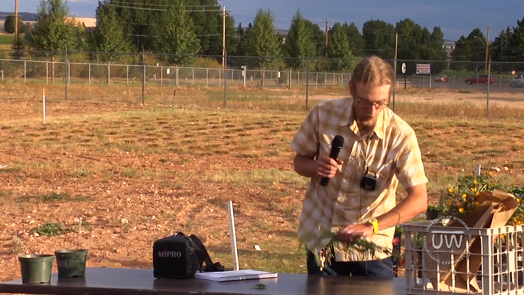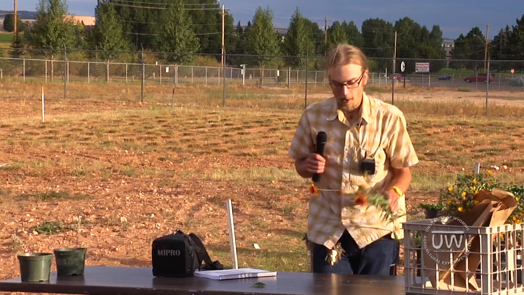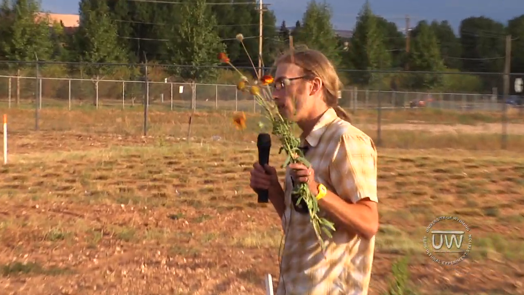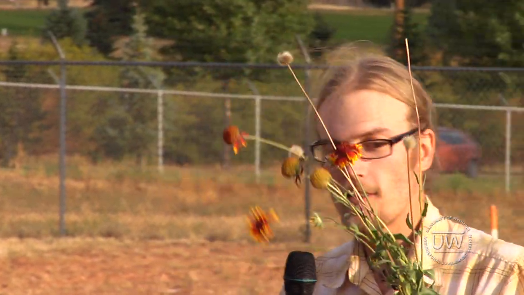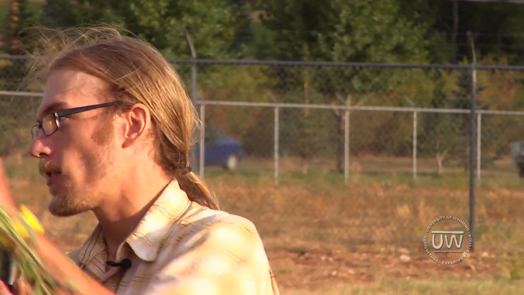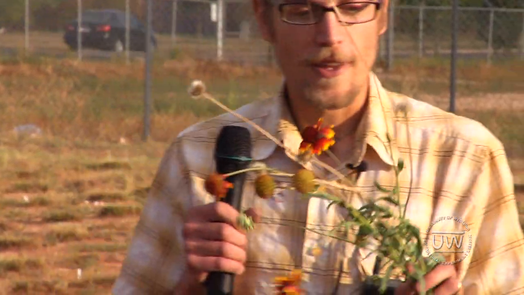And another species that we have here is blanket flower, or Gaillardia aristata. And this one's a perennial forb, so it lasts more than 2 years to complete its life cycle. It's growing actually right outside the greenhouse. You probably walked by it at the sign-in table. You might have seen me grab this.